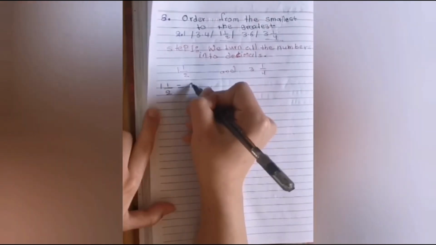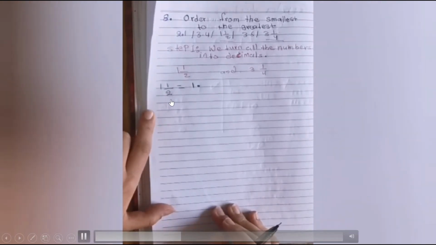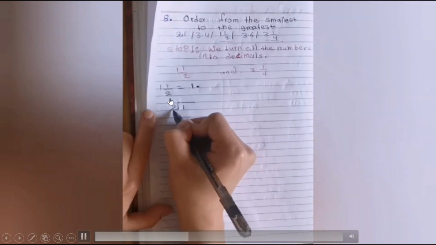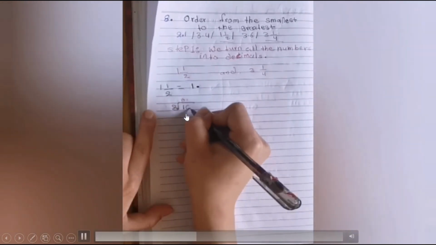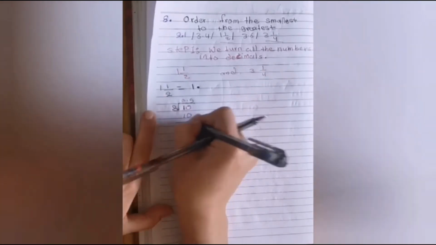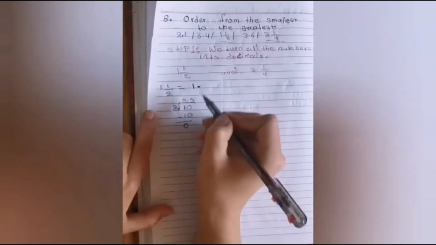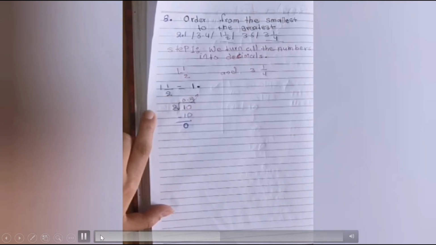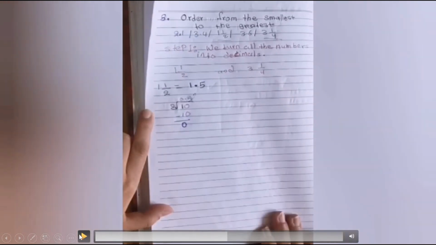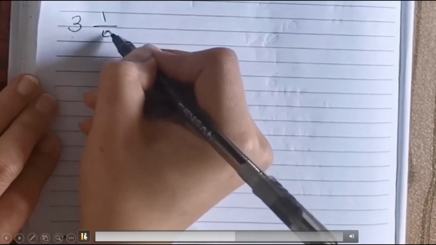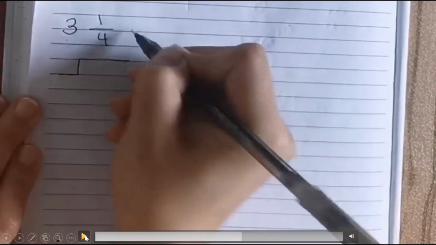1 and 1 out of 2. Just leave the 1 and only work on the 1 out of 2 because that's the fraction we have. Okay, 1 out of 2 means 0.5. Now, because we already have a whole number here, we just add the 5 after the decimal point. That way we have 1.5. Let's look at how we turn 3 and 1/4 into a decimal.